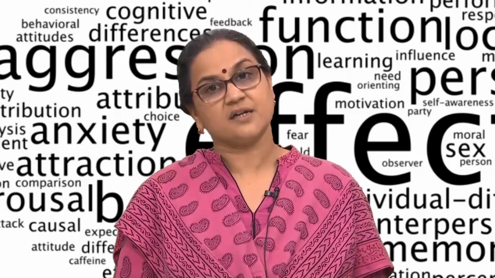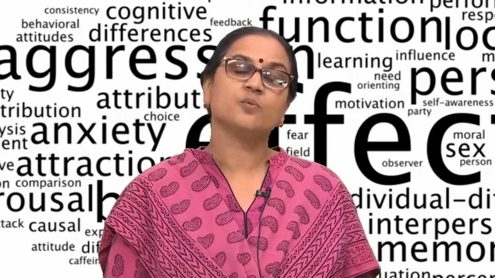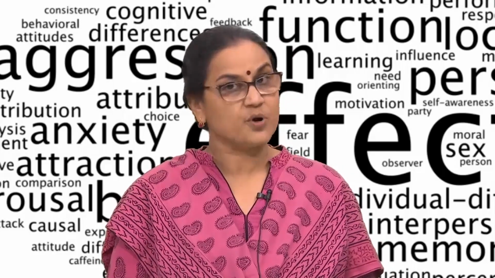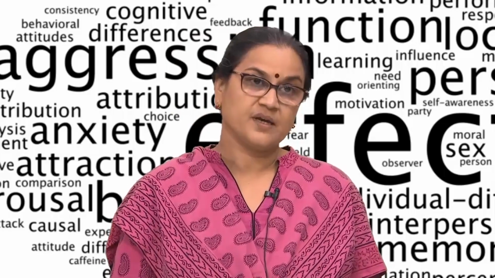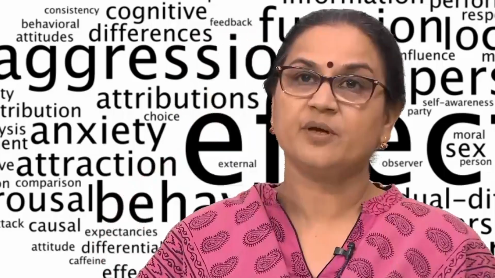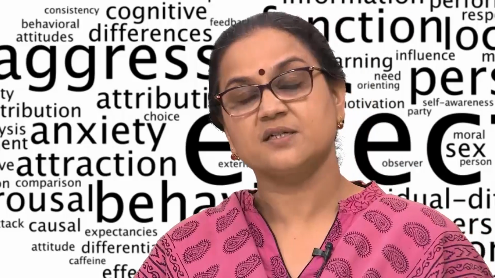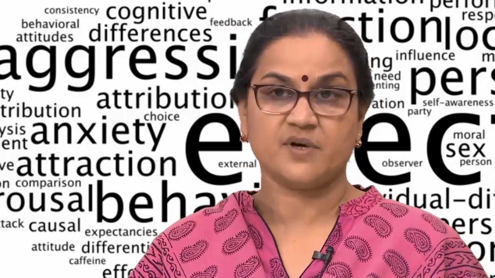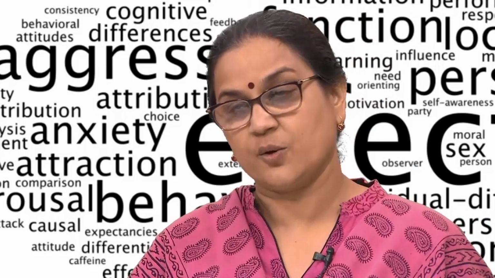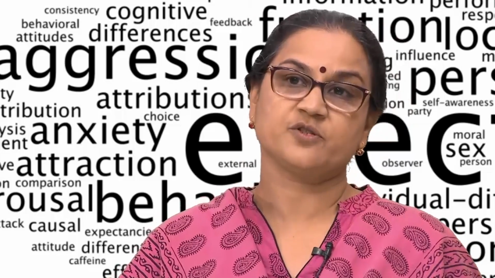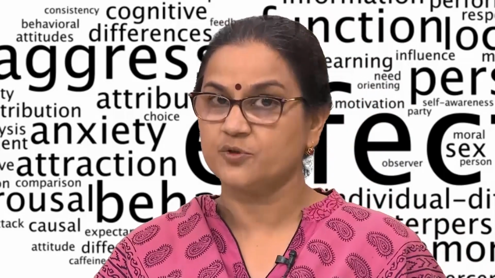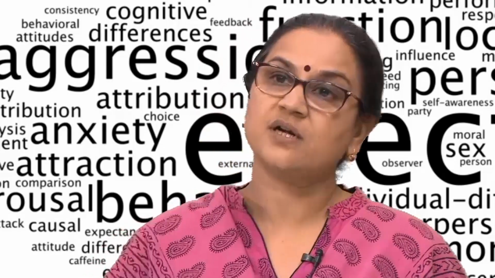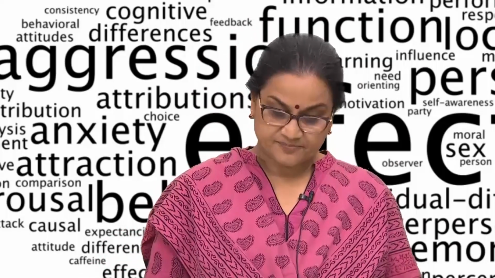However, the question that comes to the fore is: which one of the two strategies is more important? The answer is provided by the motivated tactician view. According to this view, people can use either the naive scientist approach or the cognitive miser approach as and when required, and they can switch between the two approaches when required. So, these are the three major views which are utilized to understand cognitive sense making.